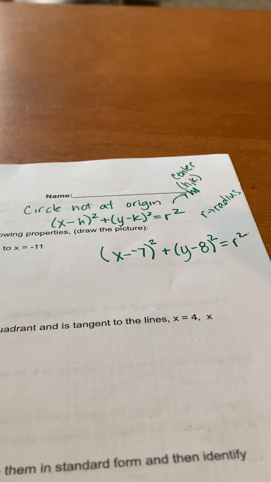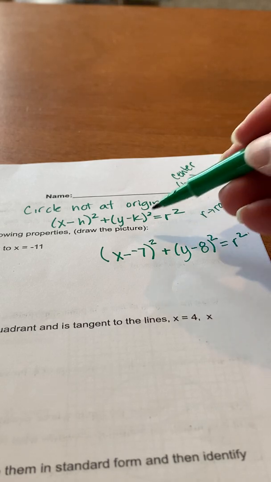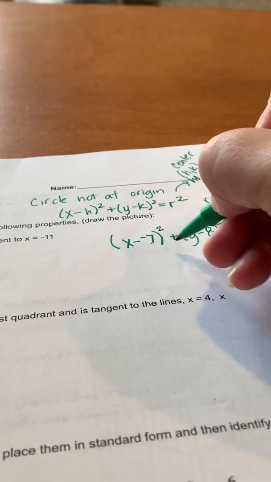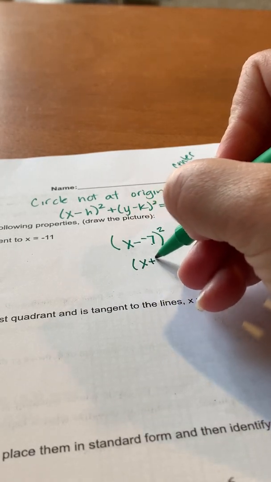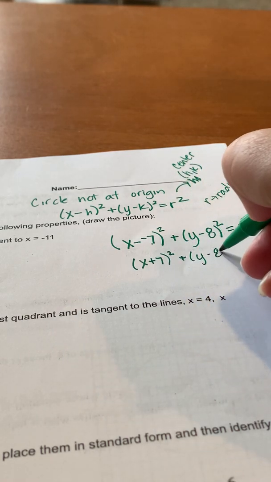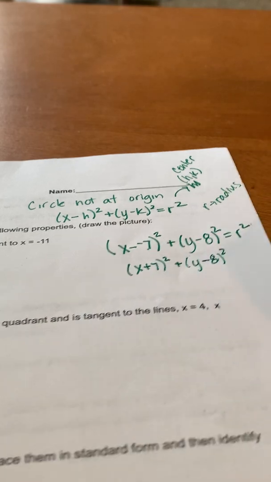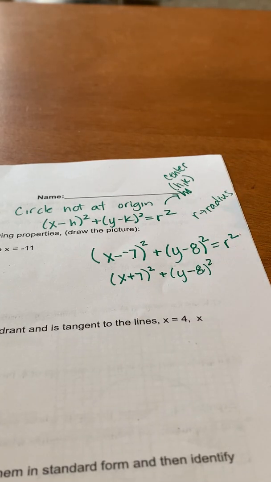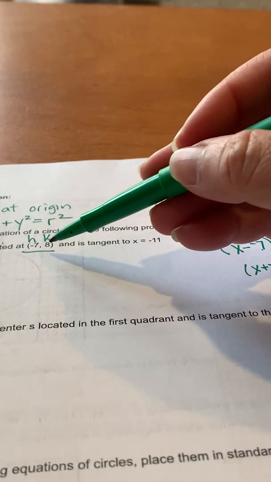Well, we're essentially three-quarters of the way there. We know the h and the k. I could simplify this a little bit. I could say x plus 7 to the second, and then y minus 8 to the second. But I don't know the radius yet. And that's where the second part of this problem comes in.